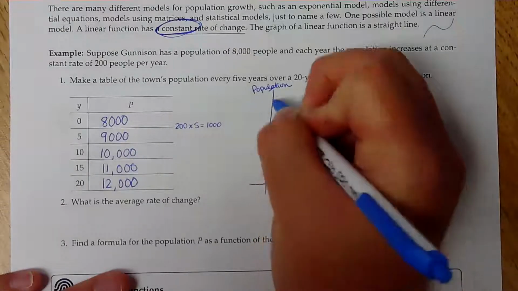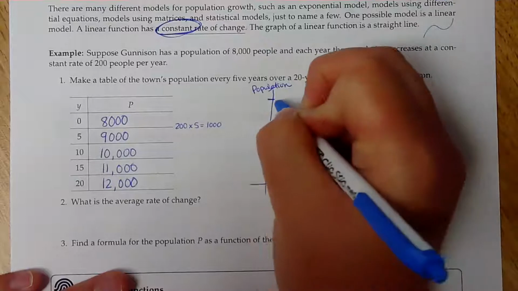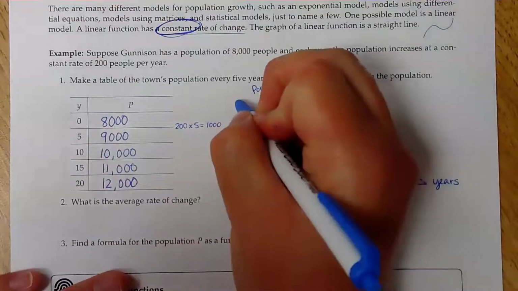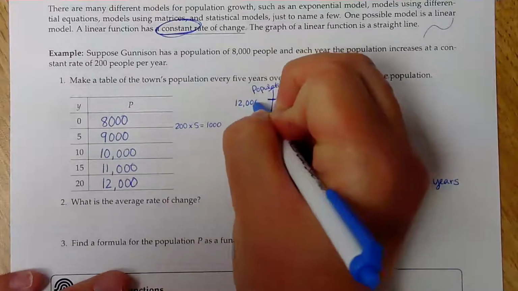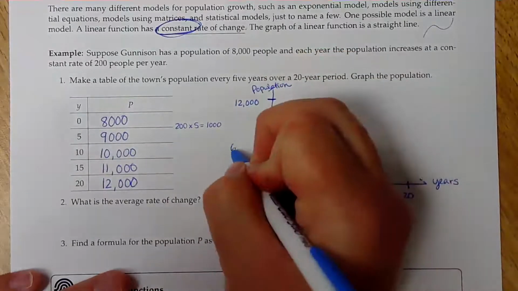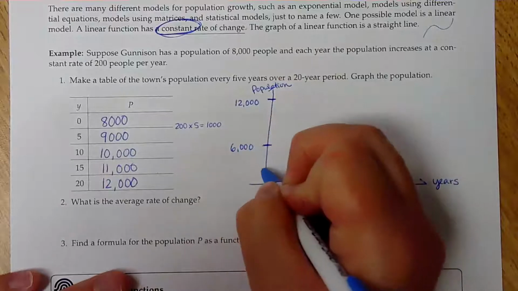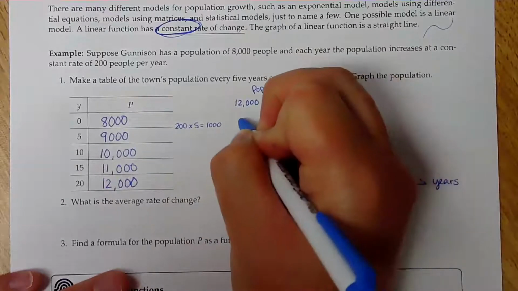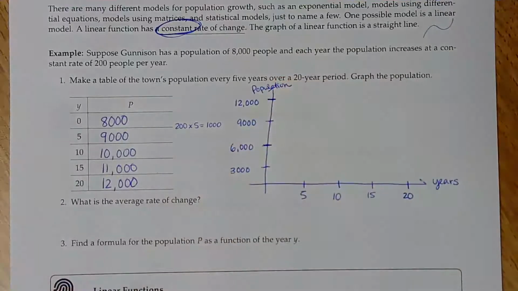And we'll do a similar thing on the vertical axis. So our biggest number here is 12,000. So we'll put that at the top of our graph. And that would make this middle mark 6,000. And we have a 3,000 and a 9,000 if we cut each of those in half again. All right, so there is our blank graph. So we're ready to plot our points.